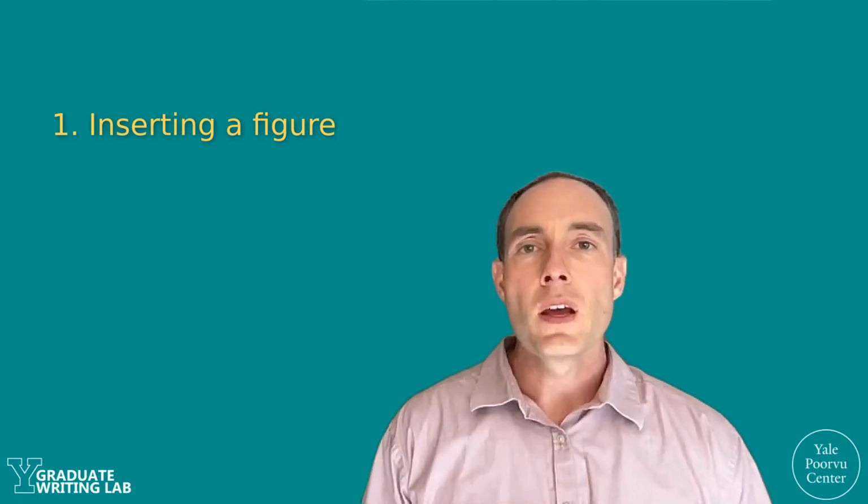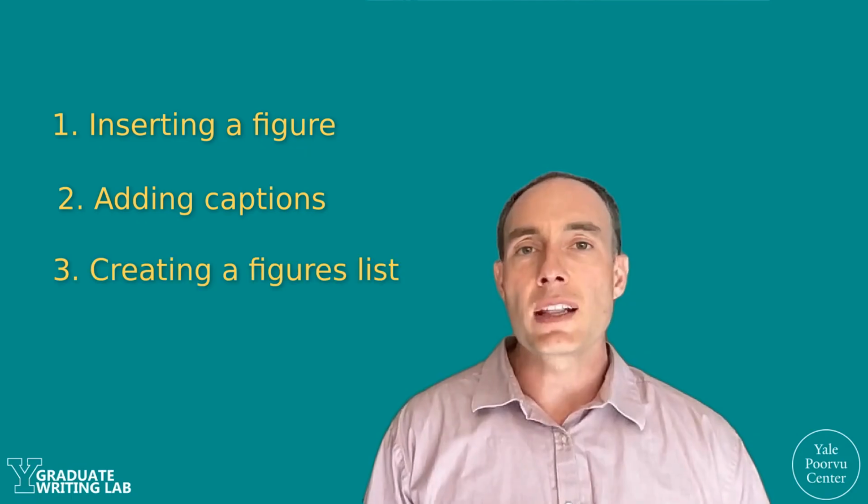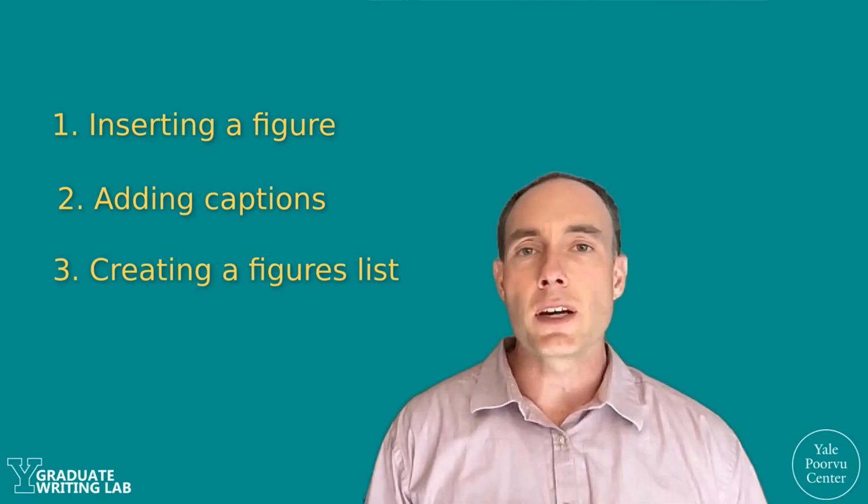First, we'll talk about how to insert a figure into your dissertation. Then we'll discuss how to add captions and labels that update automatically, so they stay sequentially numbered when new figures are added. And finally, we'll discuss how to create a list of figures that functions just like our table of contents, with clickable anchor links that update automatically and take you to the figure with a single click.